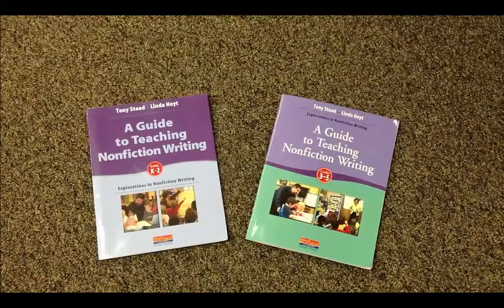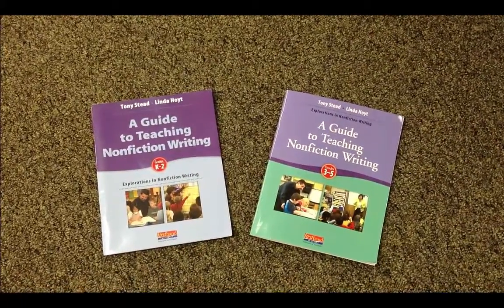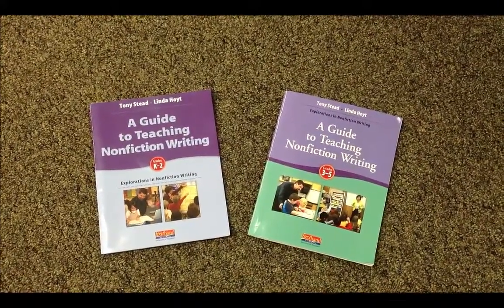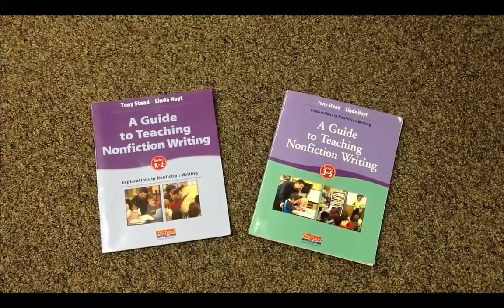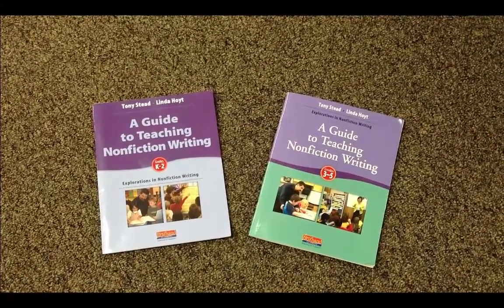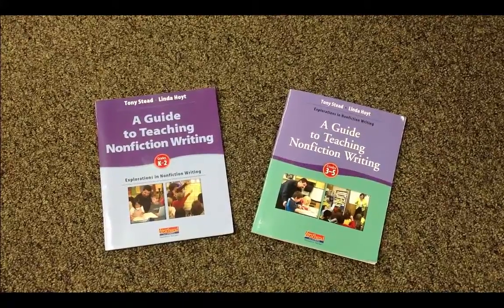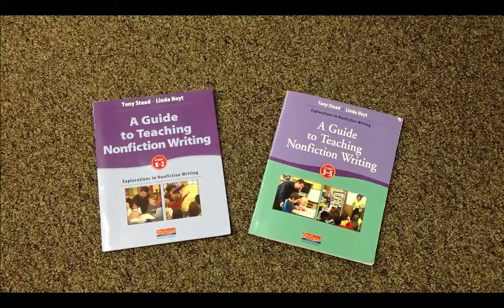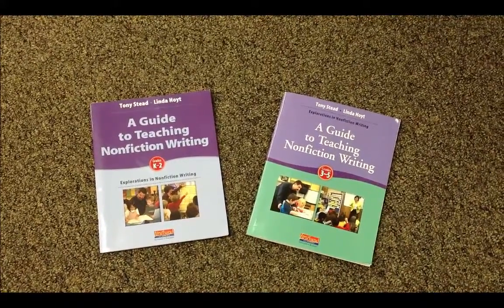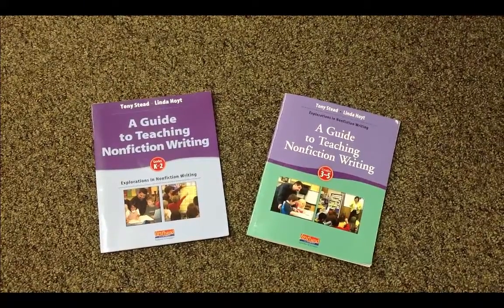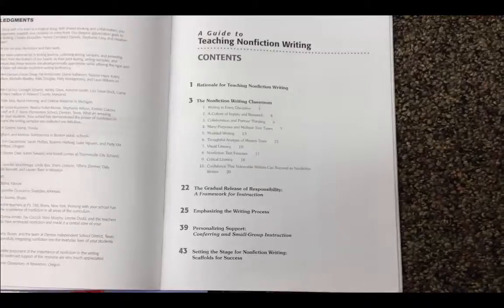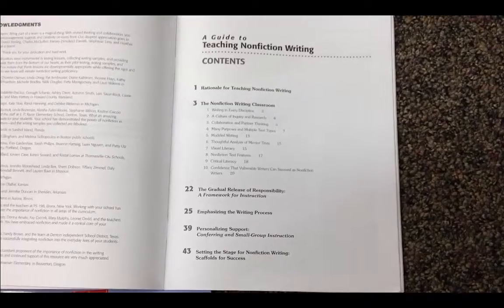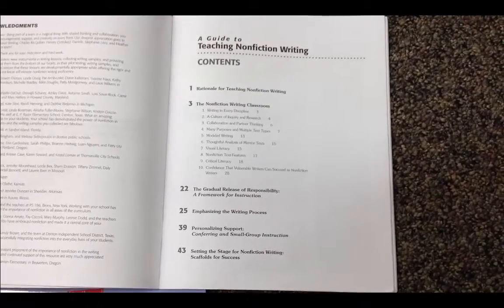You also received a guide to teaching nonfiction writing, and it's just that, a guide. Please refer to this resource when thinking about what a nonfiction writing classroom looks like and sounds like. This resource also has a chapter on the writing process. Of course, that is the heart and soul of any high-quality writing program.